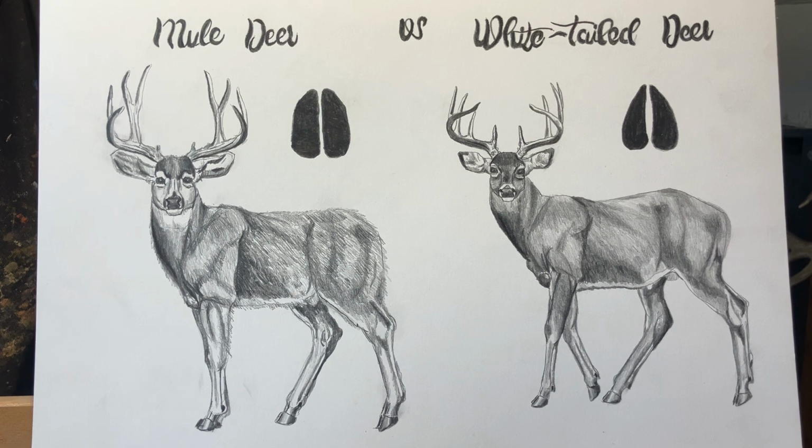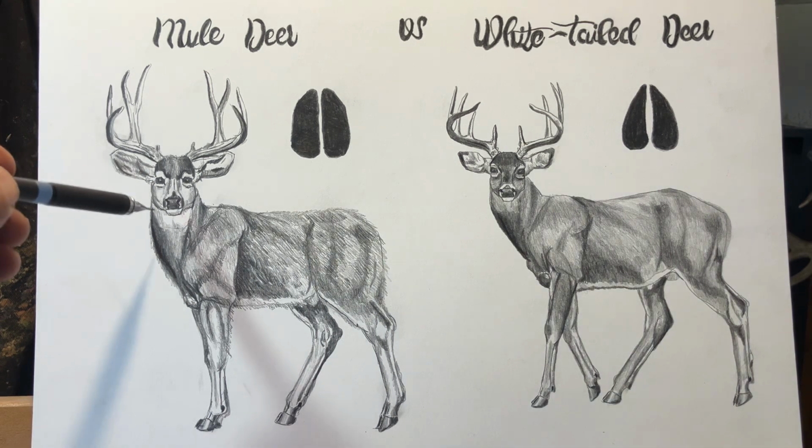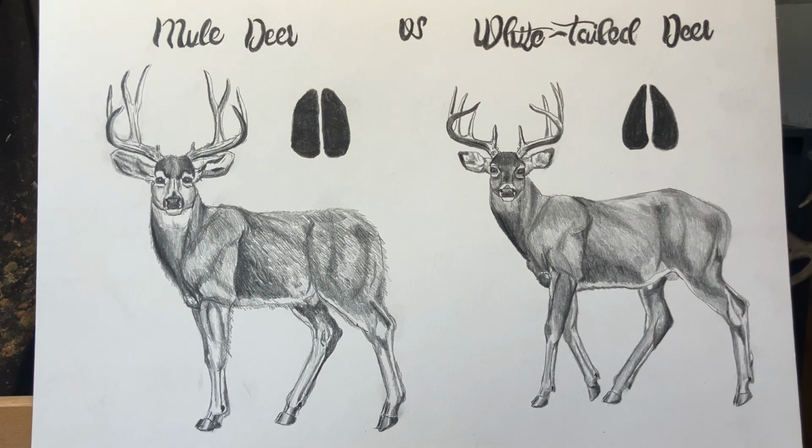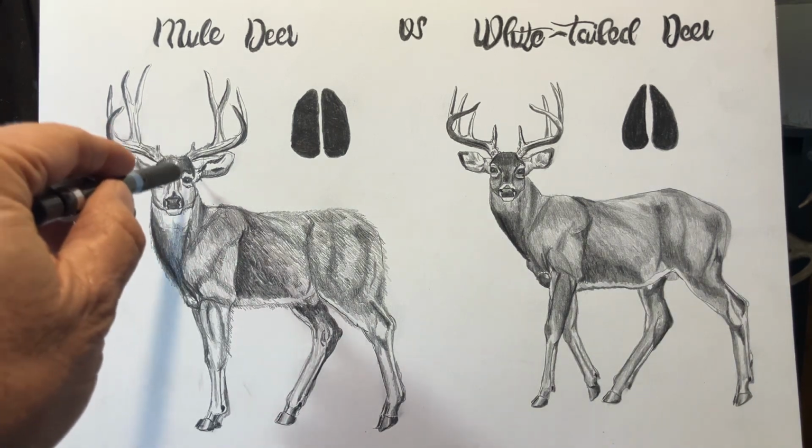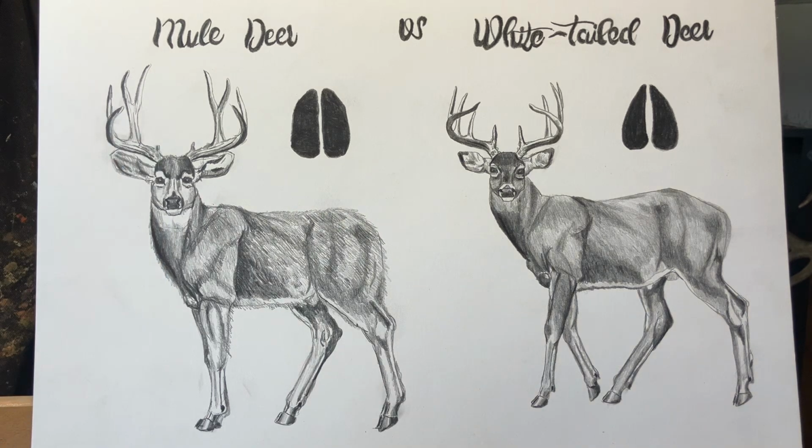I'll go ahead and start with the face. It's one of the easiest features I always look for. On a mule deer, I'll look for the three black spots you can see here. Mule deer's face is light gray, making the nose and the eyes stand out. Plus the top of their head is pretty dark.